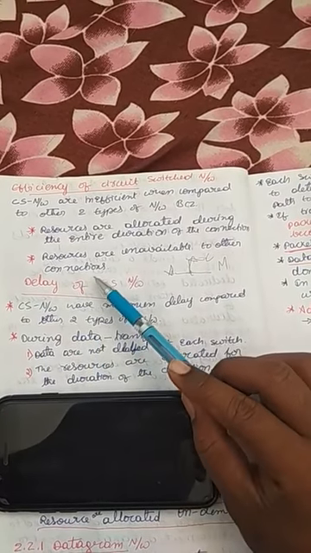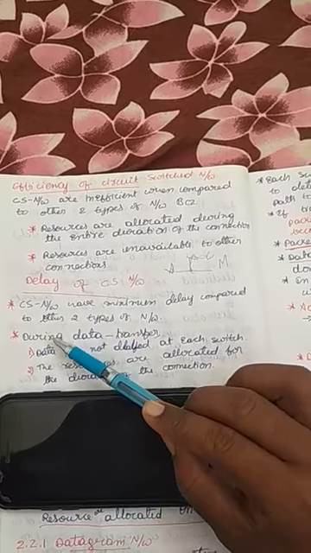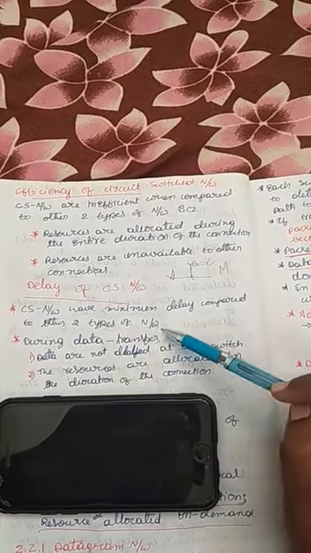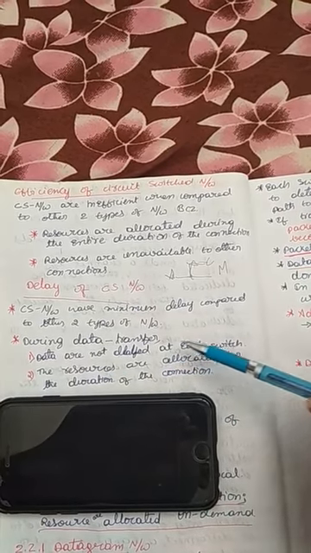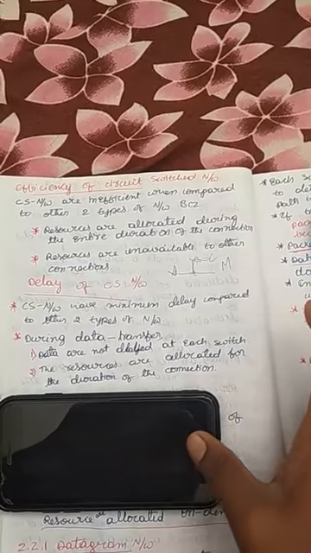Why is the delay minimum? During the data transfer, data are not delayed at each switch.